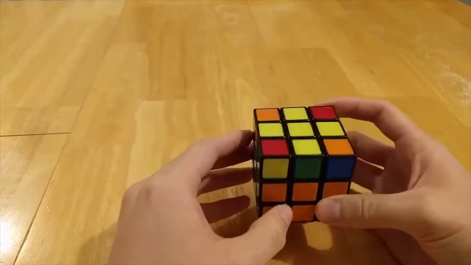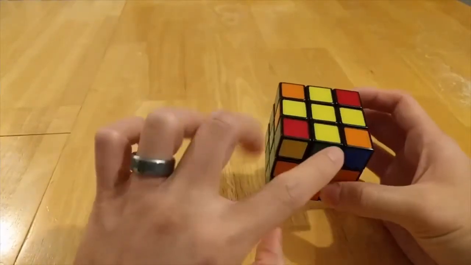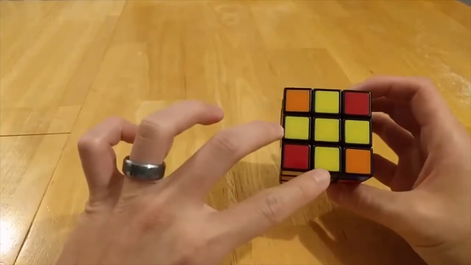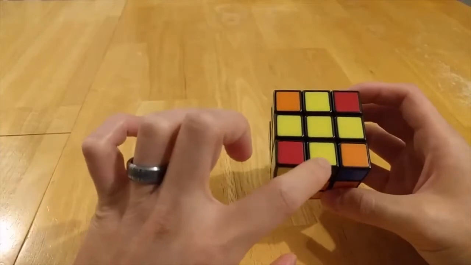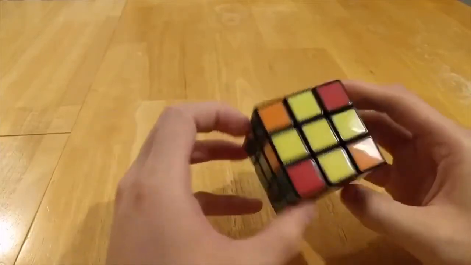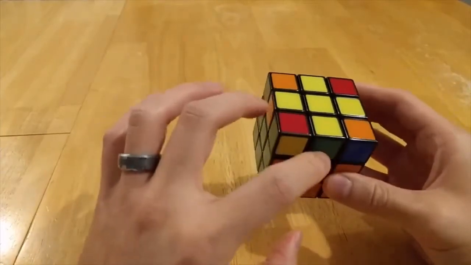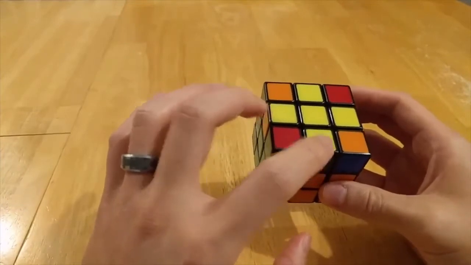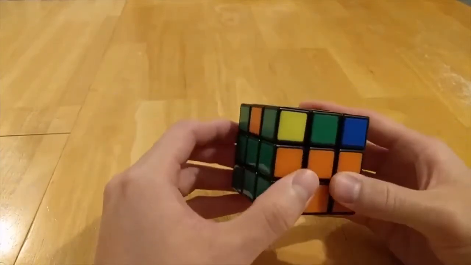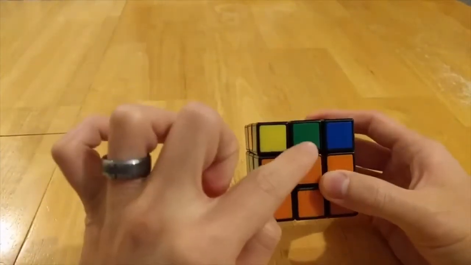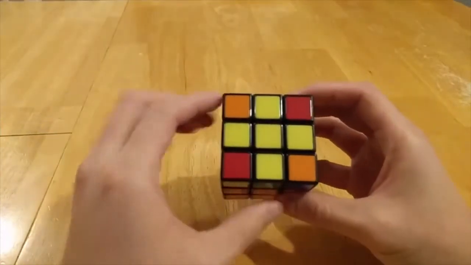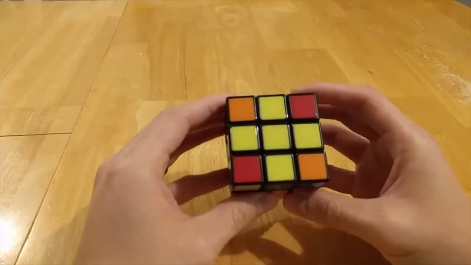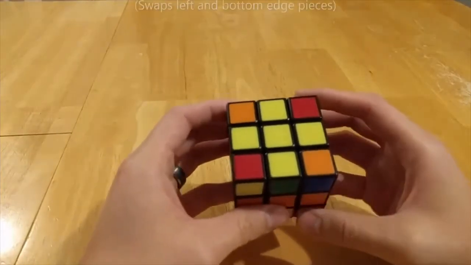The move I'm about to show you will swap the two pieces here, the left piece and the bottom piece. So make sure you orient your cube in a way to put the pieces you're trying to swap at those locations. In this case, I'm trying to swap the orange with the green. So I put that on the bottom and left sides of the cube. The move goes like this.